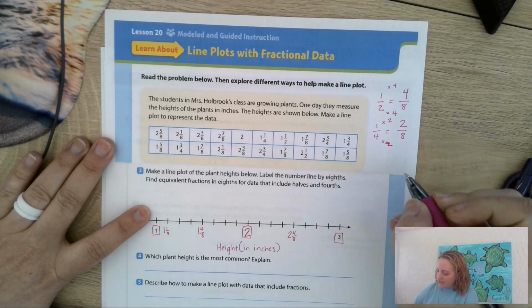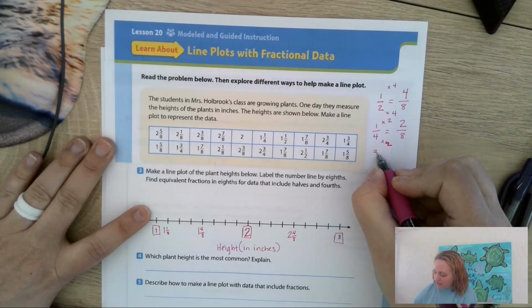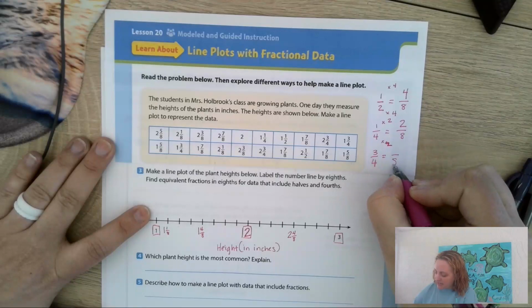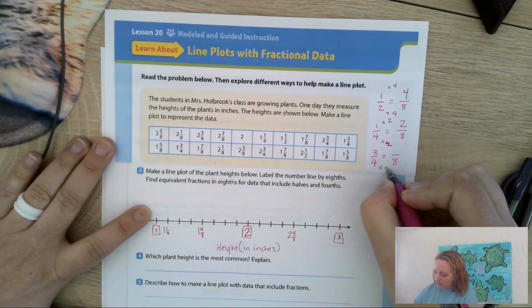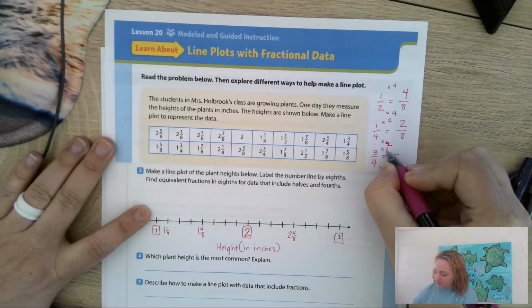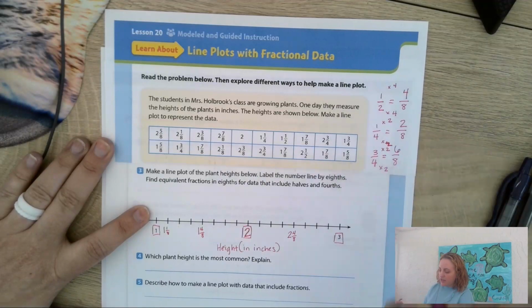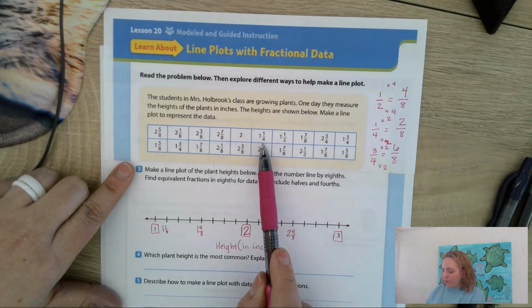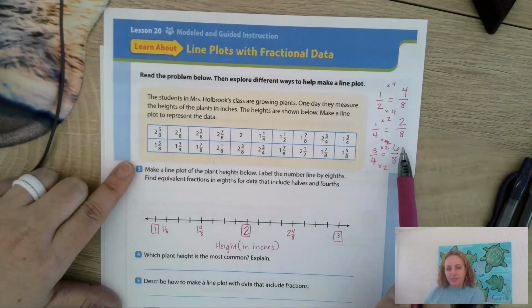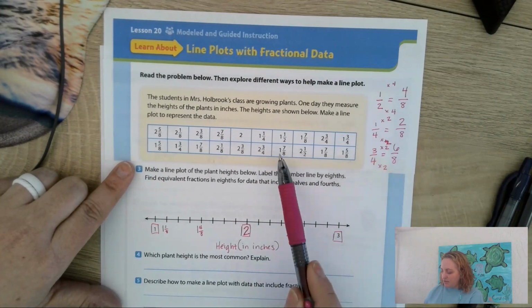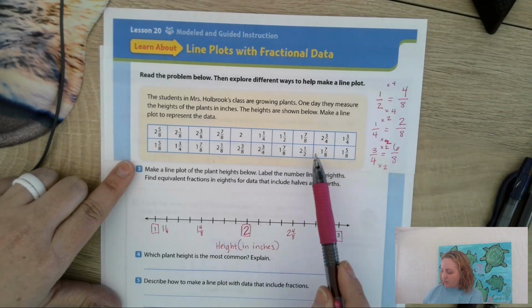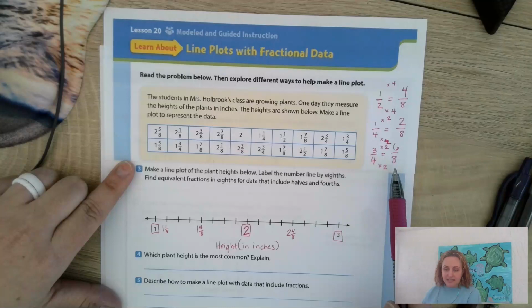All right, and then the same thing for 3/4. I want the denominator to be an 8. 4 times 2 equals 8, so I have to multiply the top times 2. 3 times 2 is 6. So anytime I see, for example, 1/4, I know 1/4 is the same as 2/8. Anytime I see 1/2, that's the same as 4/8. And anytime I see 3/4, that's the same as 6/8. That's going to be really helpful for us.